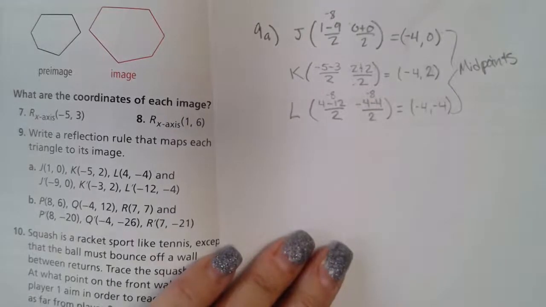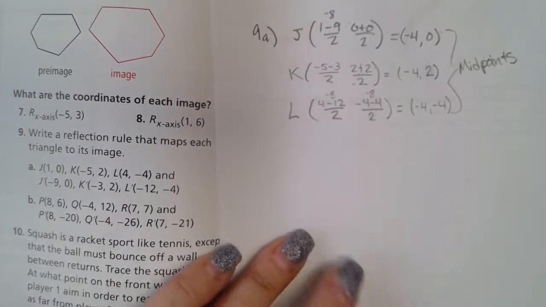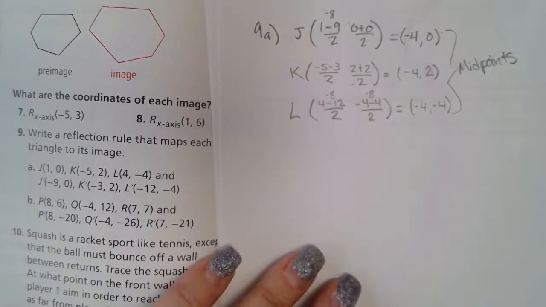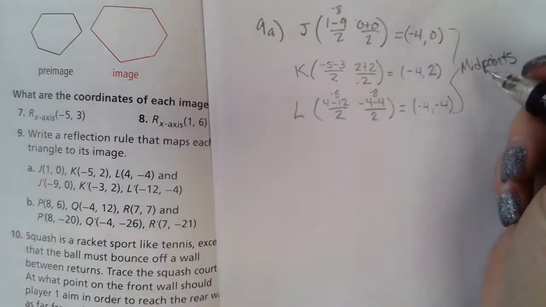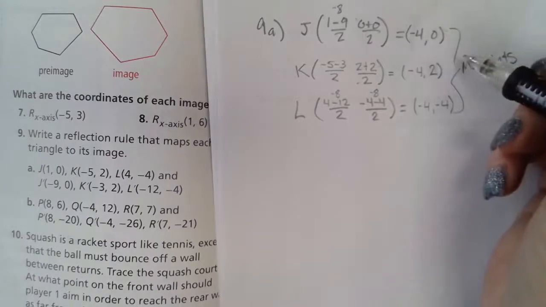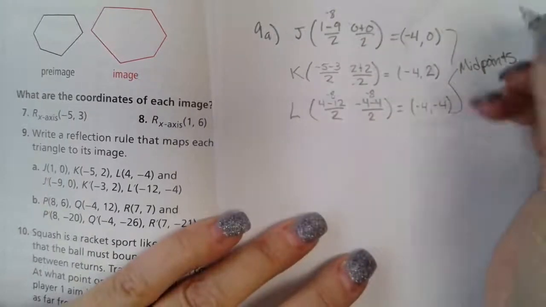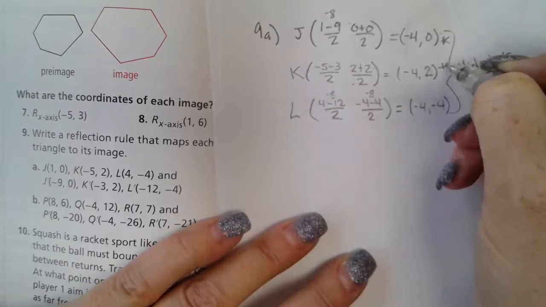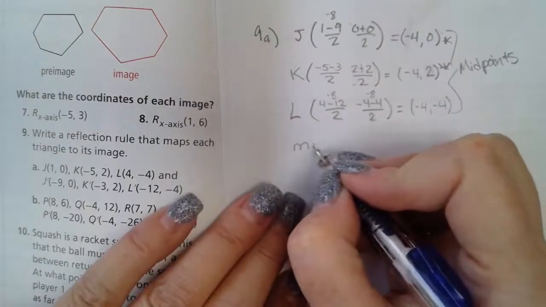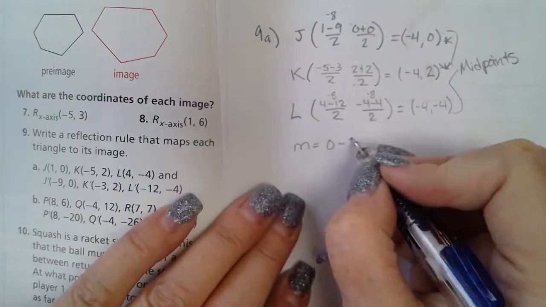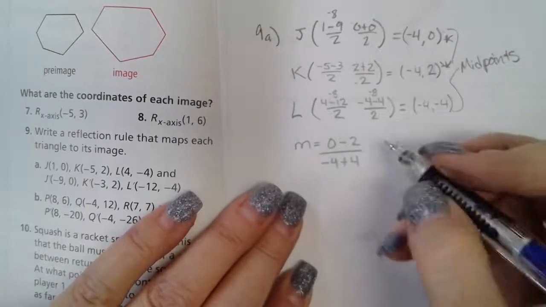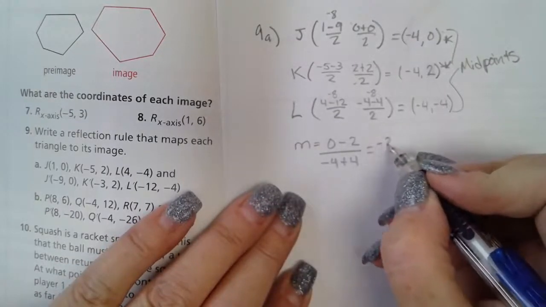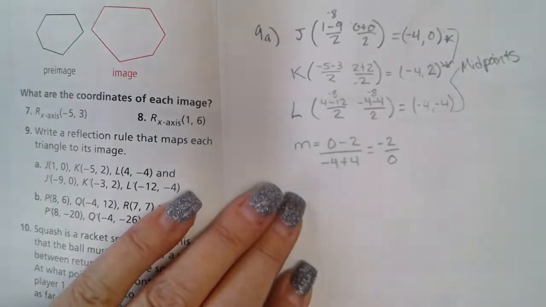Right, but what I did yesterday, oh, it's not the x-axis, it's different than that. Okay, so now we have to find our slope. We did midpoints, then we do slope. So pick 2 of these to do slope with. The top 2? Okay, so m equals y minus y over x minus x. So that gives me negative 2 over 0. So can I divide by 0? Nope. So that's an undefined slope.